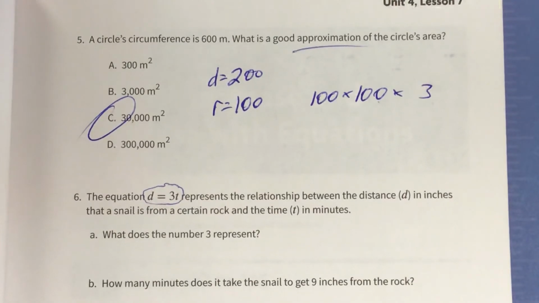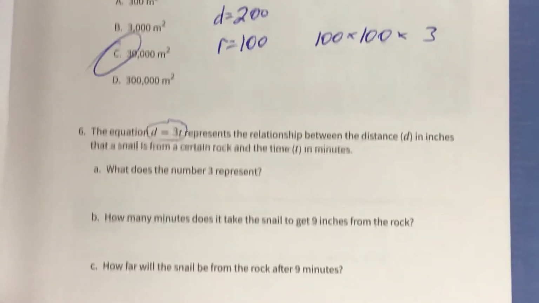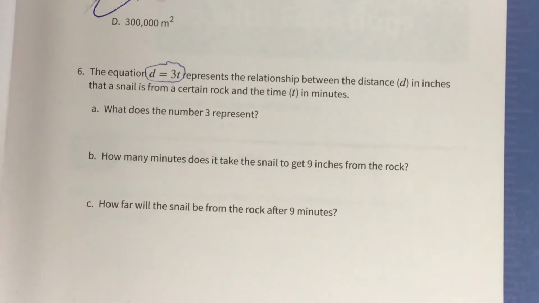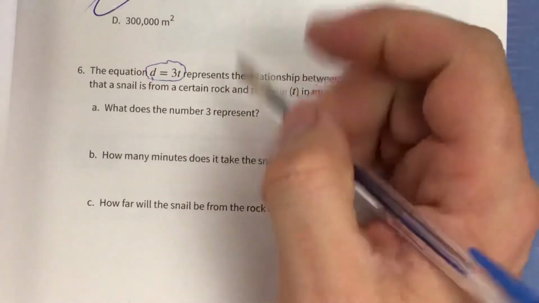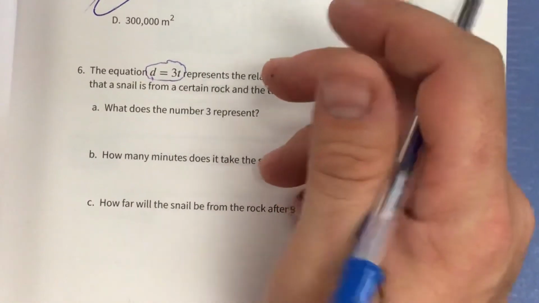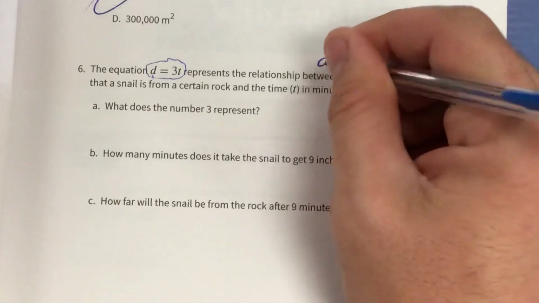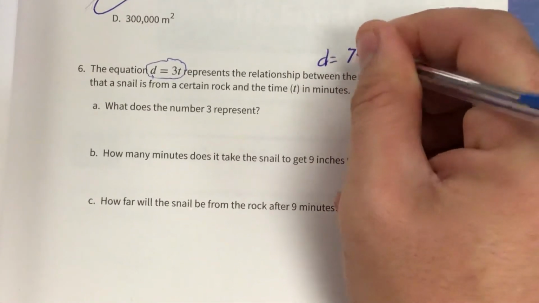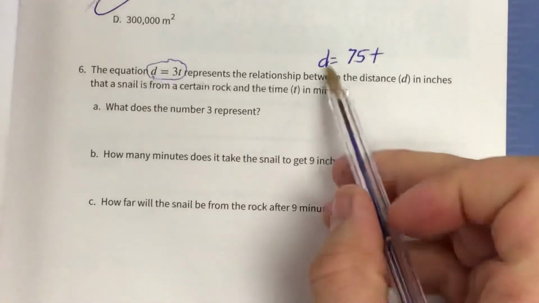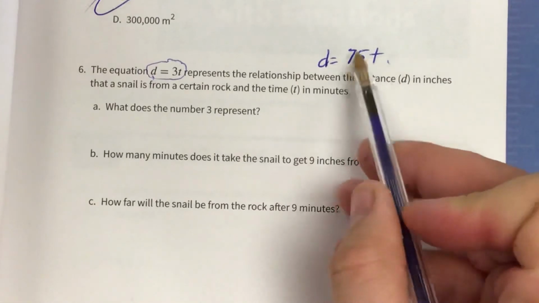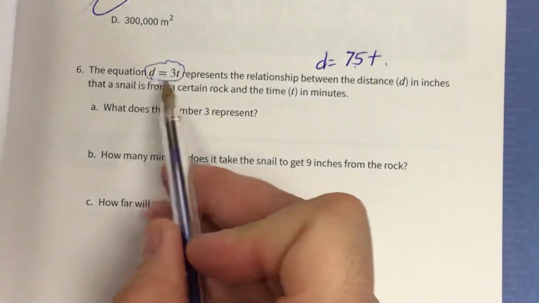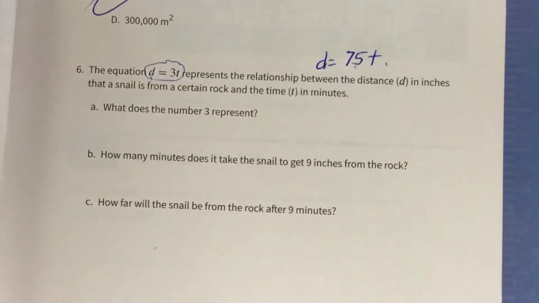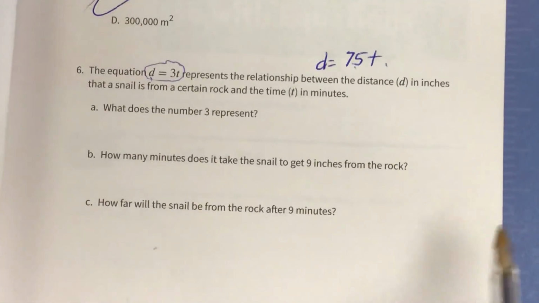Question 6. What does the 3 represent? Jada, what's the 3 represent? I said the distance. Not the distance. Not the time. How about if I told you this example? Distance equals rate times time. That means this is my speed on the interstate. Miles per hour. How about the snail? Obviously, it's not miles per hour.